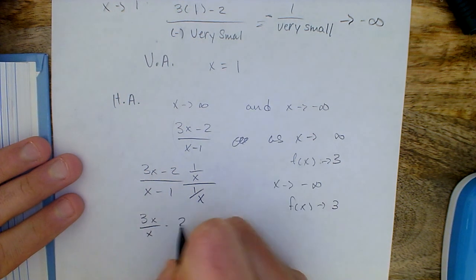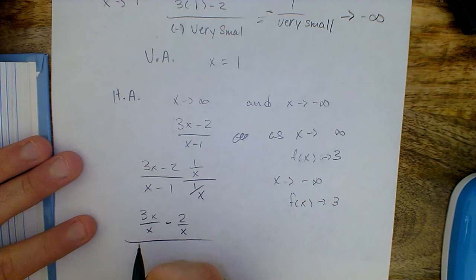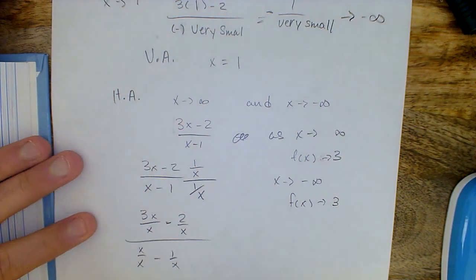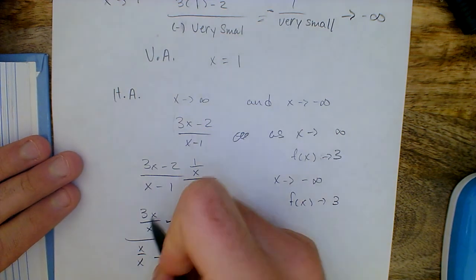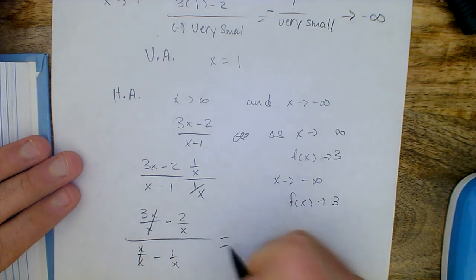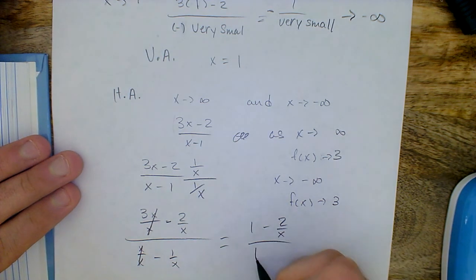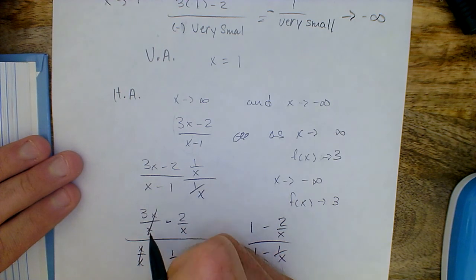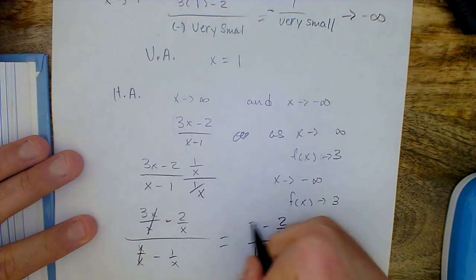So this is going to be 3x over x minus 2 over x, divided by x over x minus 1 over x. So if I let x get very, very large, these cancel out. So this is really like 3 minus 2 over x divided by 1 minus 1 over x, because x over x is 1 and 3x over x is 3. So this should be a 3.